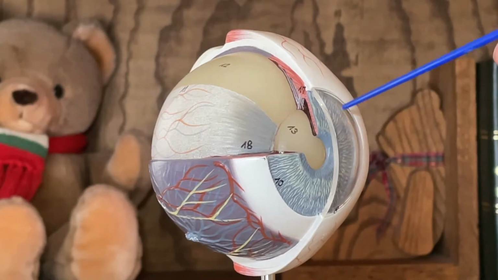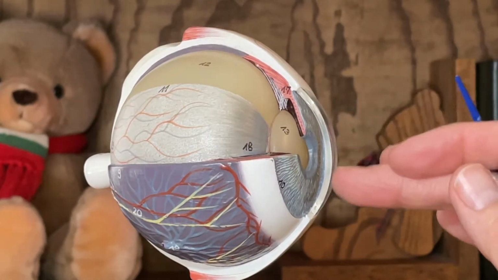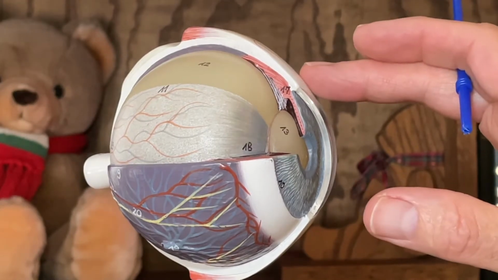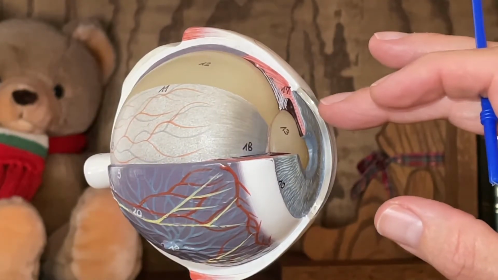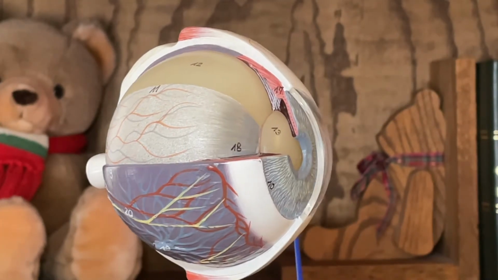So here's your cornea. This is what you would place a contact lens on. If we look at it in profile, you can see it right here, this clear aspect. It's actually the most anterior extension of your sclera, but the way in which the cells are arranged, it remains clear and allows the transfer of light.